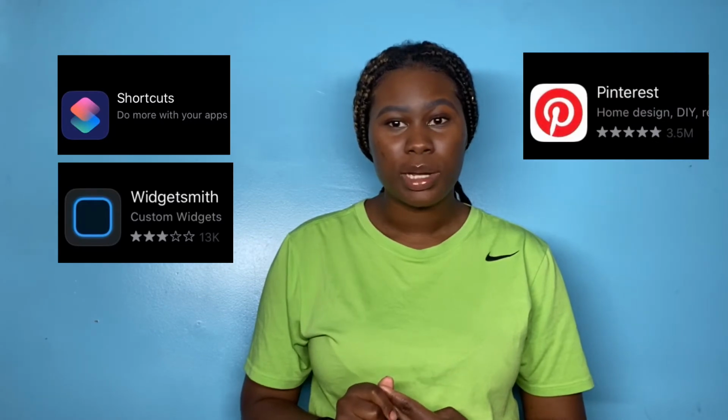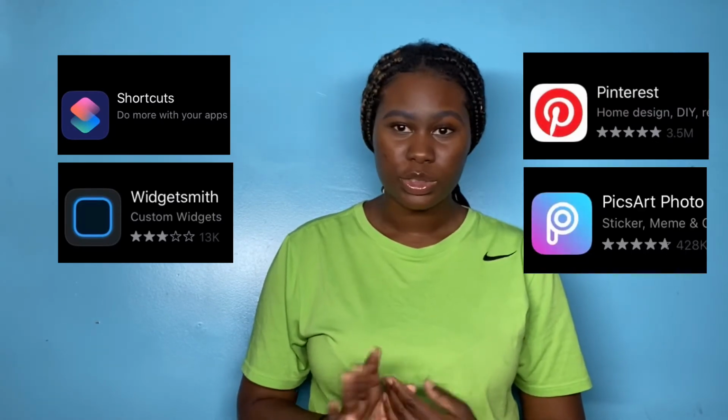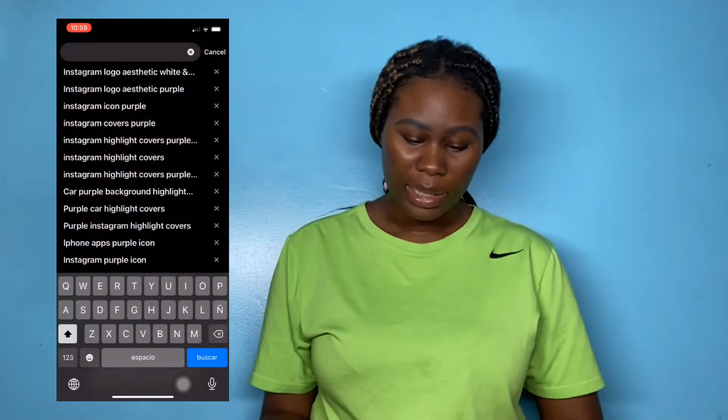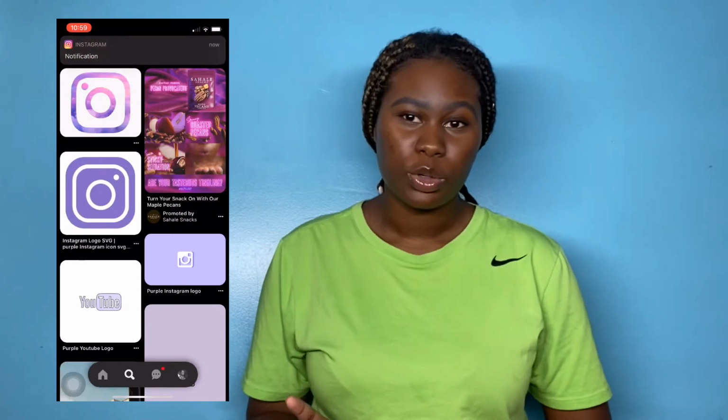I used the Shortcuts app, the widget app, Pinterest, and an app called PicsArt. But you don't have to use PicsArt or Pinterest either. You could just use Google. I went on Pinterest to look at the color scheme and the patterns that I wanted to use for my apps. Right now my color scheme for my phone is purple.